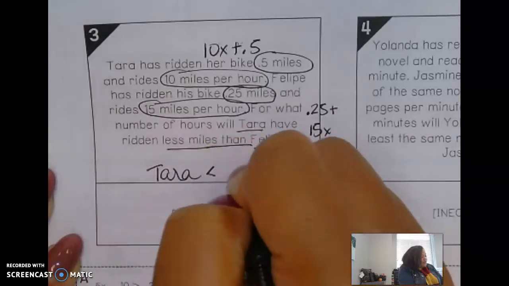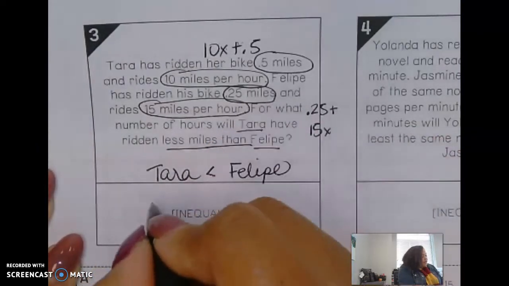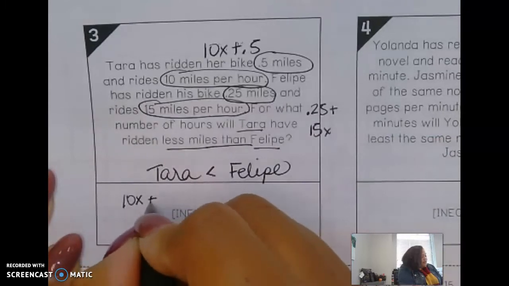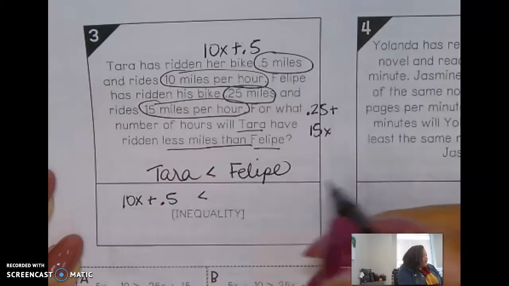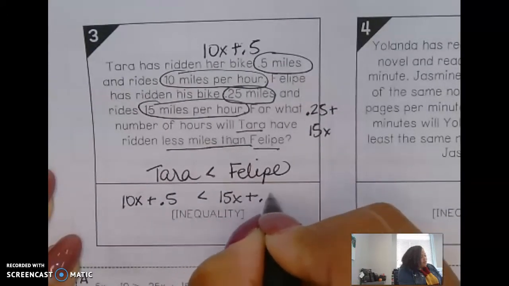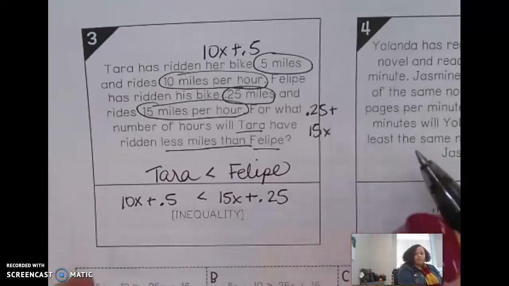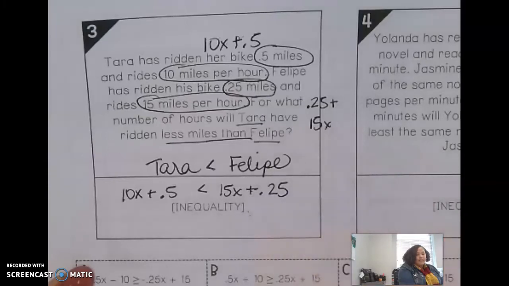Tara is less than Felipe. Tara is 10x plus 1/2. And I want her to be less than Felipe, who is 15x plus a quarter. Find the appropriate inequality, cut it, paste it there.